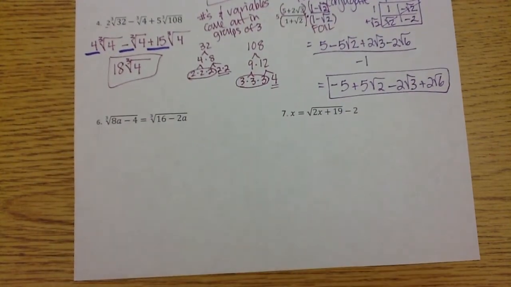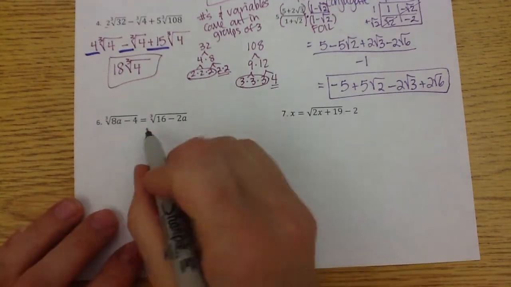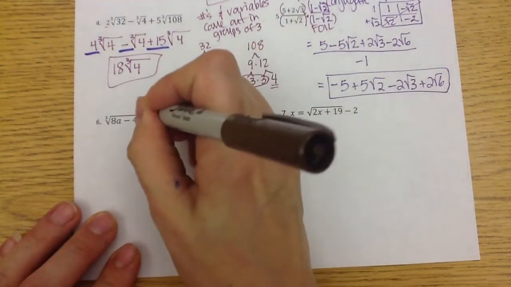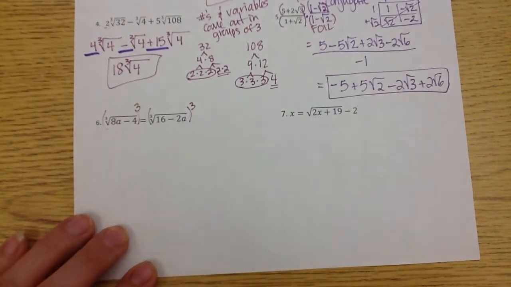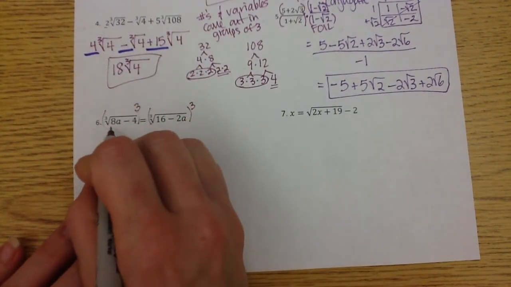Our last two problems are solving equations with radicals. So let's look at number 6. On number 6, there's a radical on each side, and they're both cube roots. So I'm going to go ahead and cube both sides, which has the effect of getting rid of those radicals.